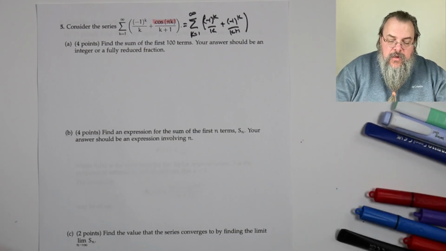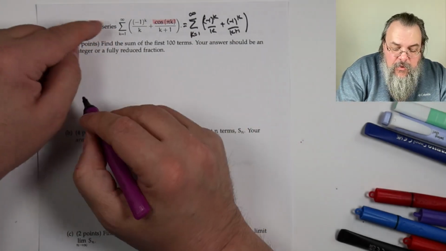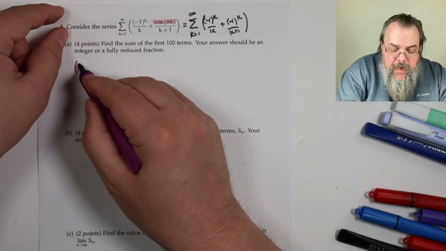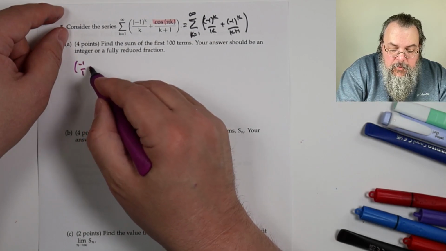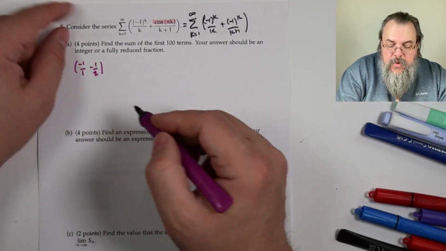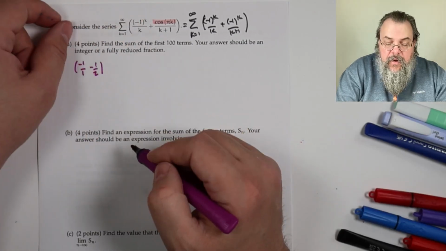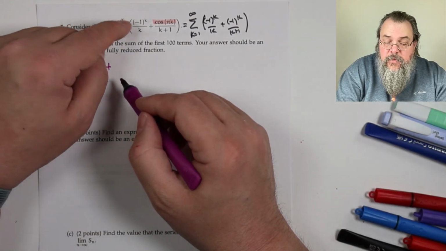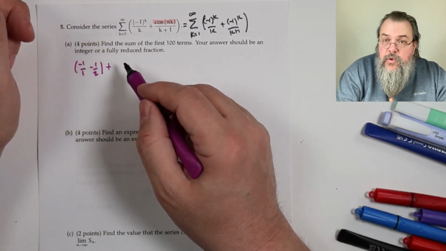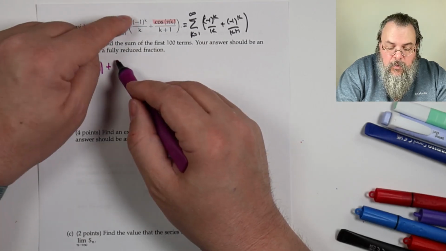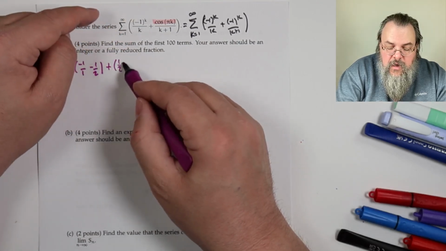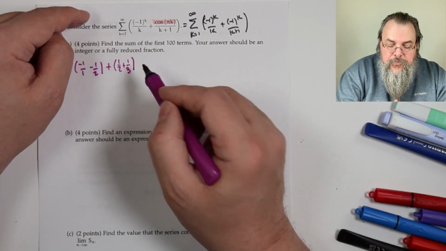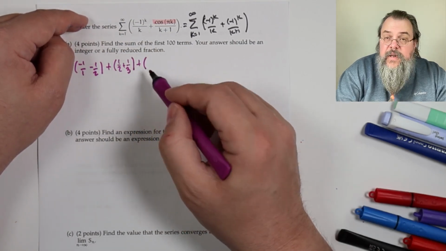Let's start with 1. So at 1, we're going to get minus 1 over 1 minus 1 over 2, right? Because when k equals 1, minus 1 to the 1 power is a minus. Plus, now we're at k equals 2, minus 1 to the 2 is a plus, so you get a 1 over 2 and a 1 over 3. Plus, now we'll go to the next term.